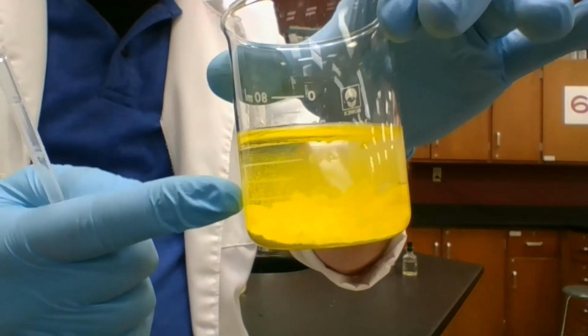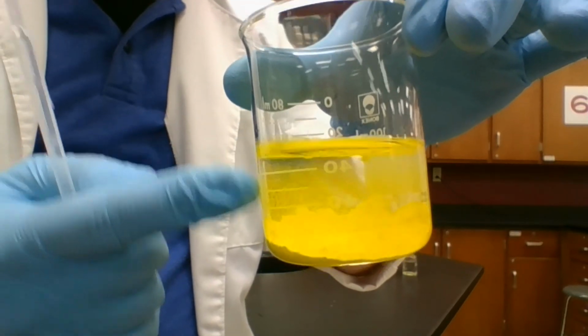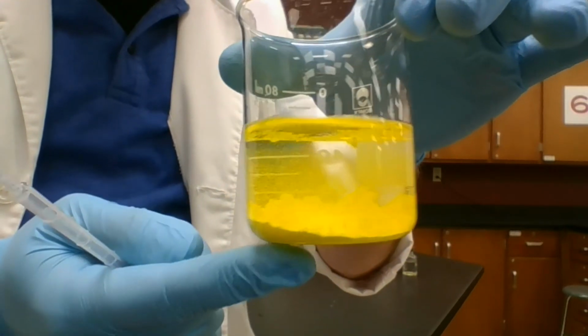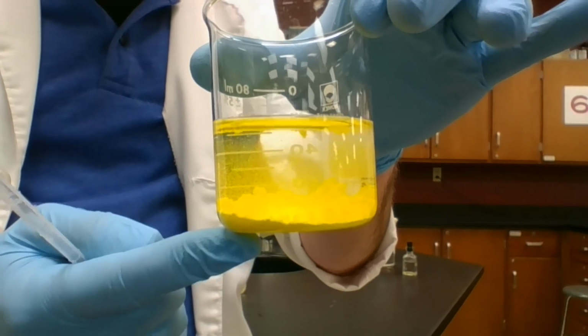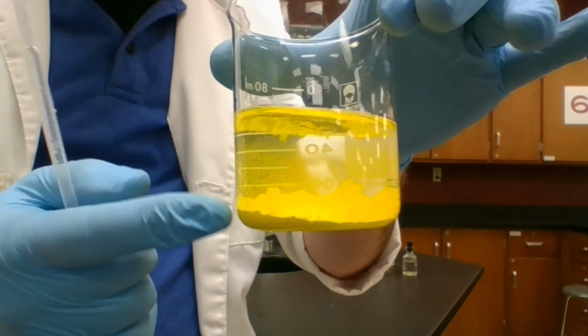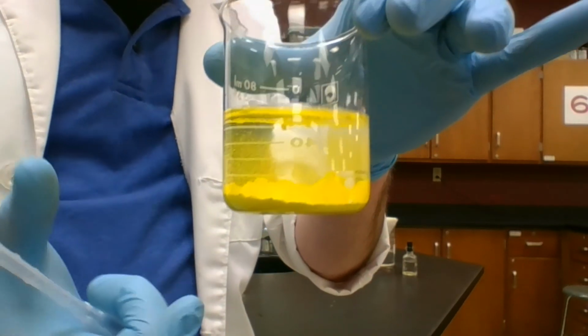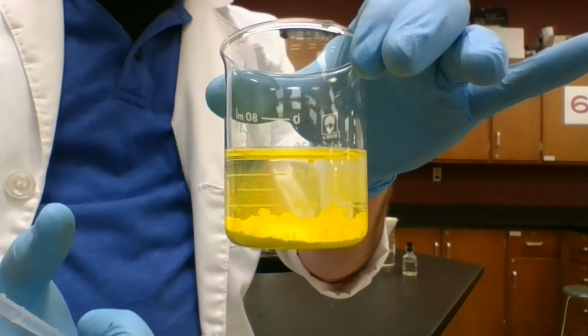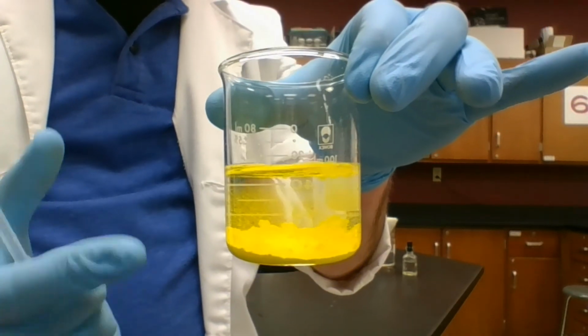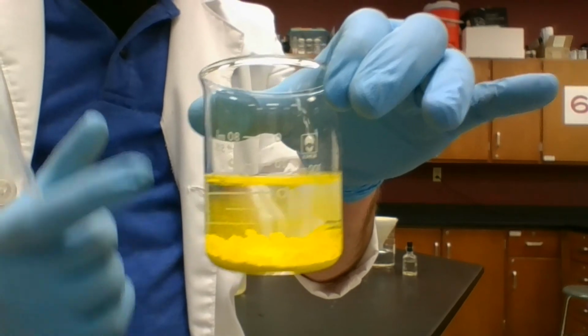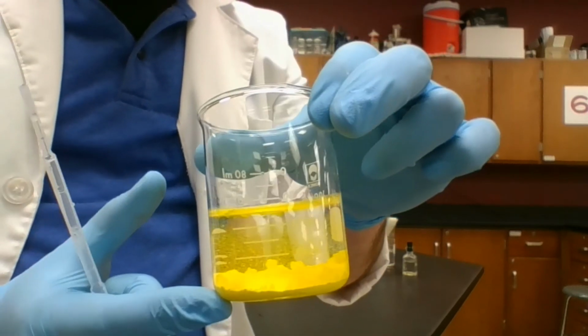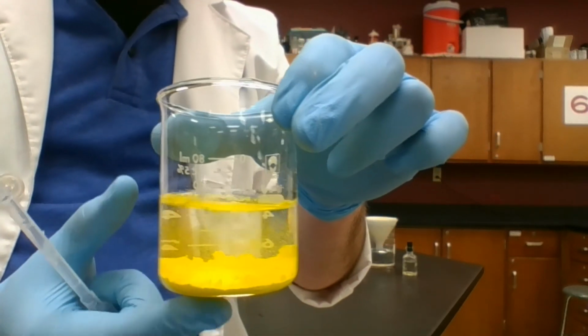You can even see this kind of clearing up at the top. It's kind of like pulp at the bottom of your orange juice. So this solid down here must be a new chemical, not just because of the different color, but also the fact that we have a solid suddenly out of nowhere, out of two liquids. This is a good sign of a chemical change. Precipitation is a sign of a chemical change. All right.